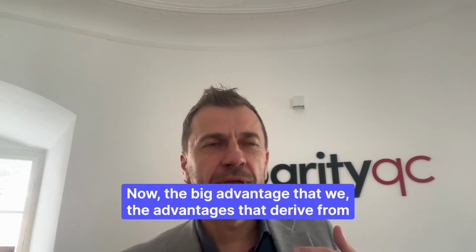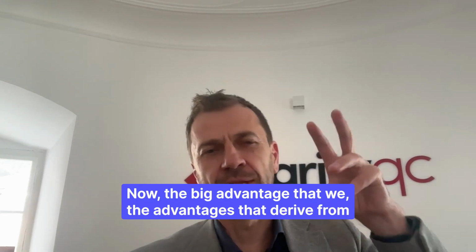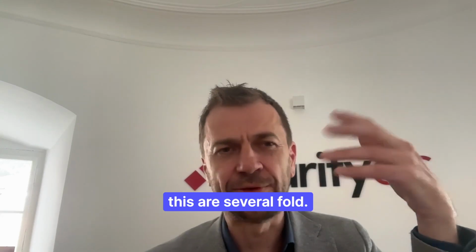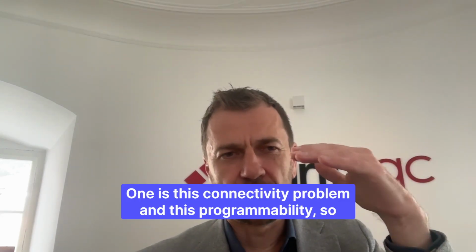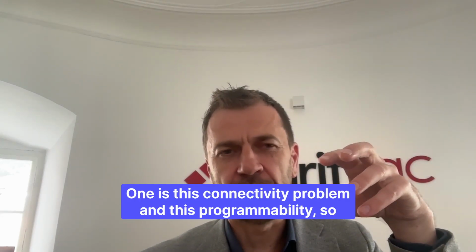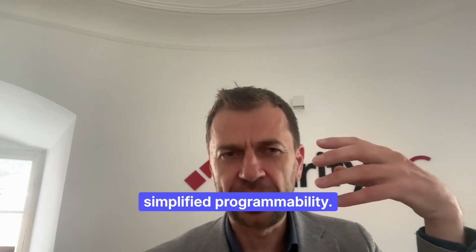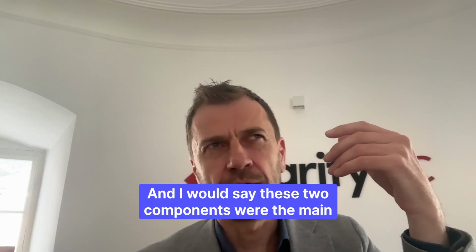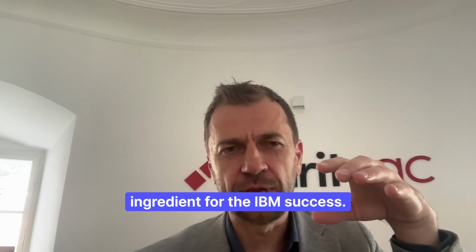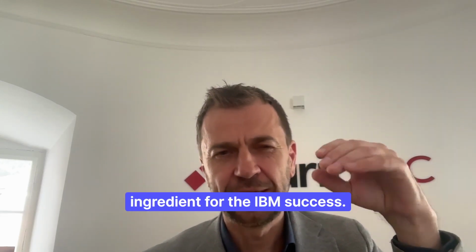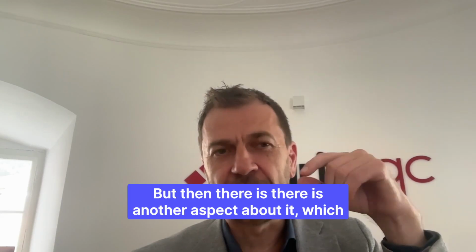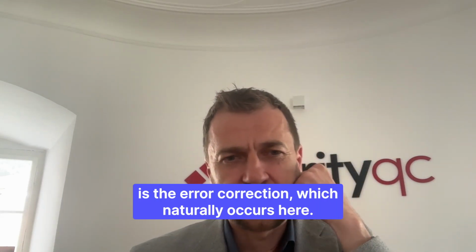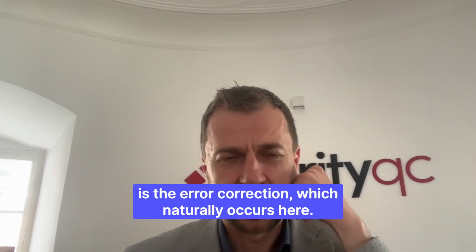Now, the advantages that derive from this are several-fold. One is this connectivity problem and simplified programmability. And I would say these two components were the main ingredient for the IBM success. But then there is another aspect about it, which is the error correction, which naturally occurs here.